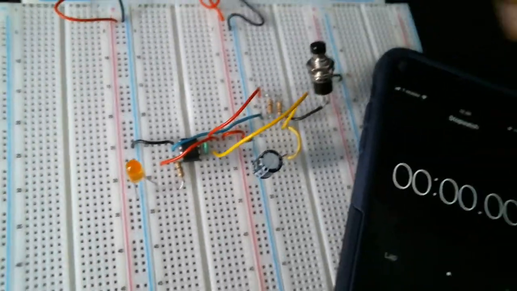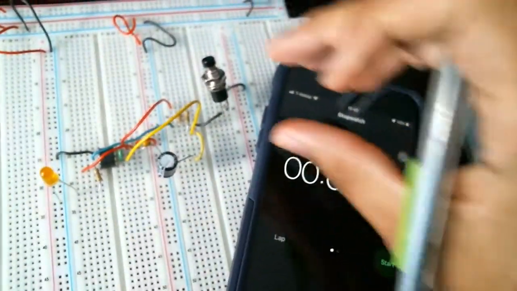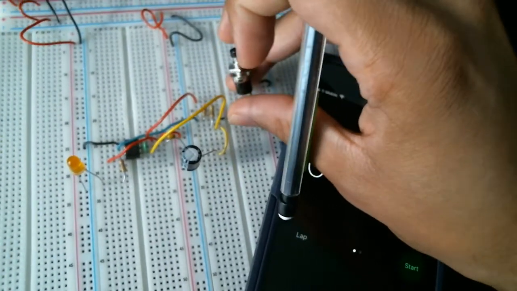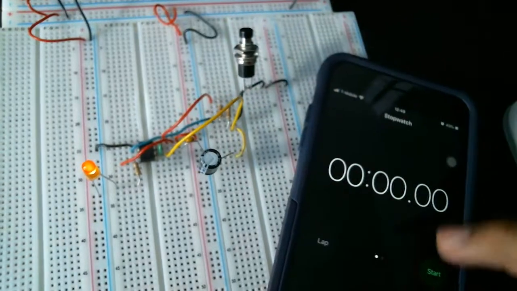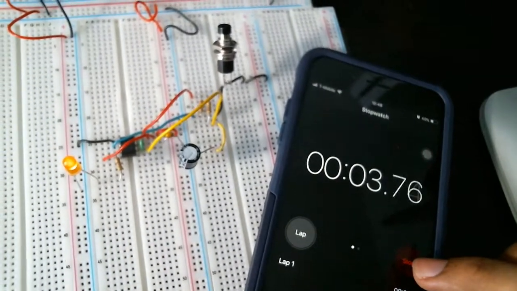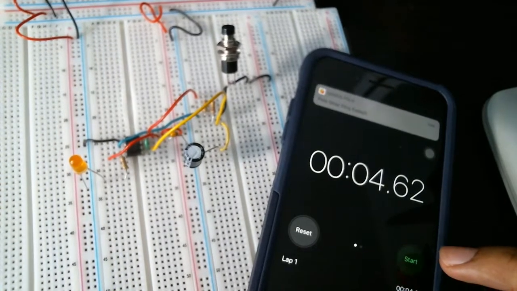Let's see, it's on right now. Let me see if I can do this one-handed. So, granted my human error being in the fact that I have to push it or do the timer myself, it was pretty close considering I was off a second.